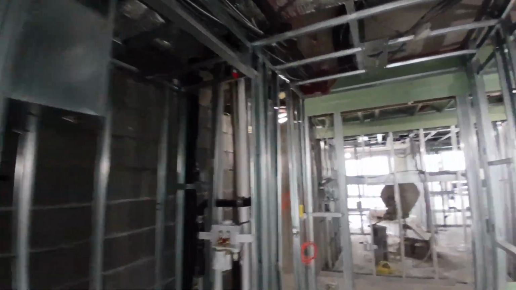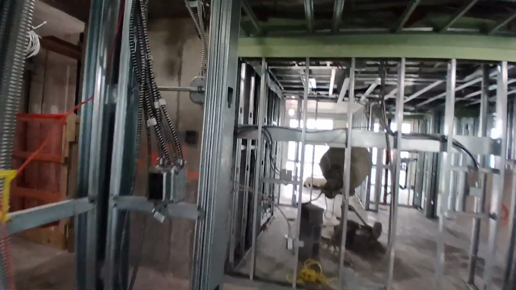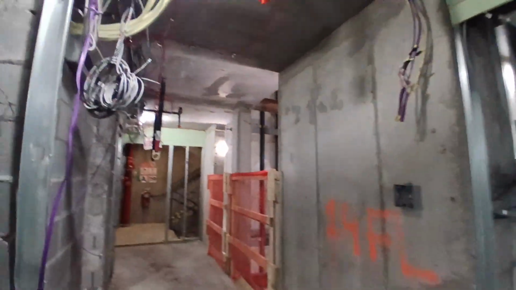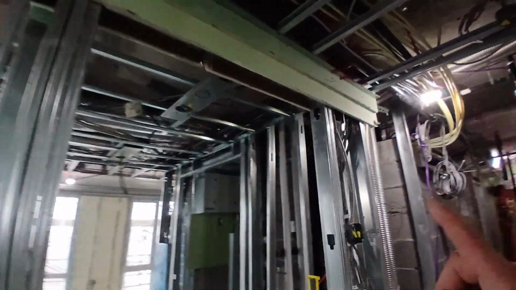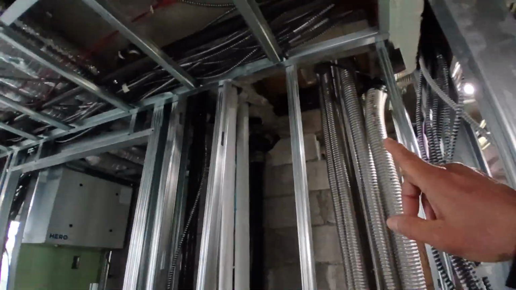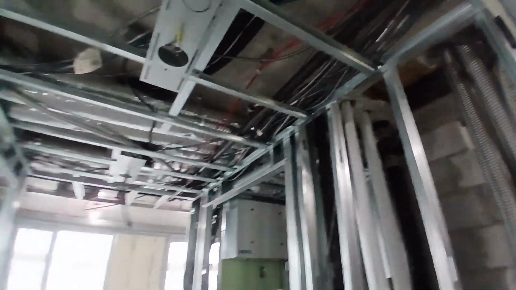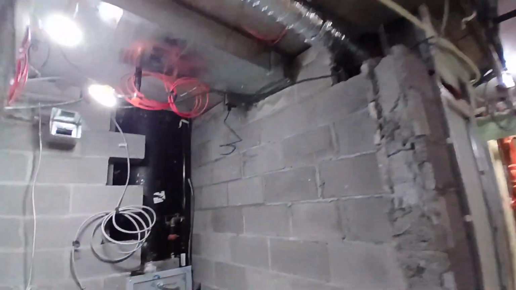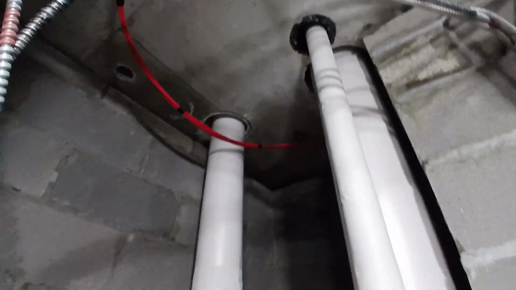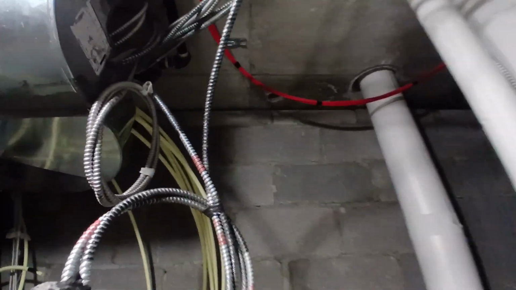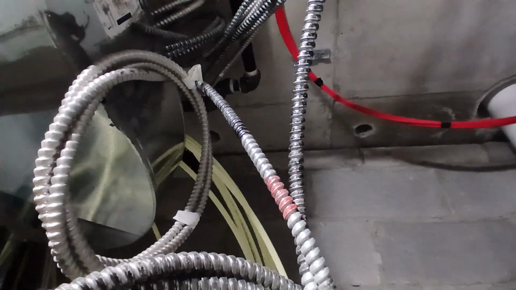This is the apartment right next to the steps. Still need to seal that opening there. Seal that thing. We need to repair the column. We need to close that? I think so.